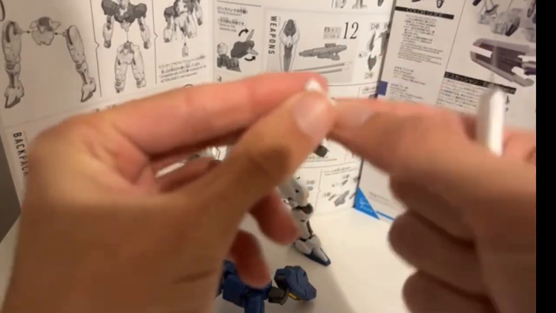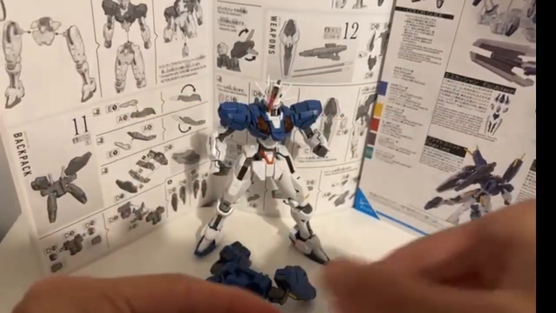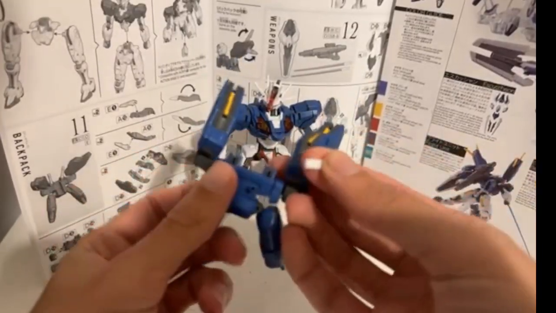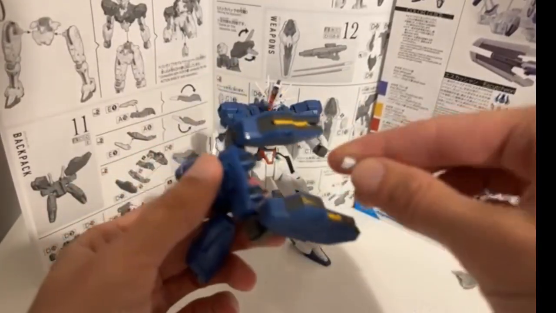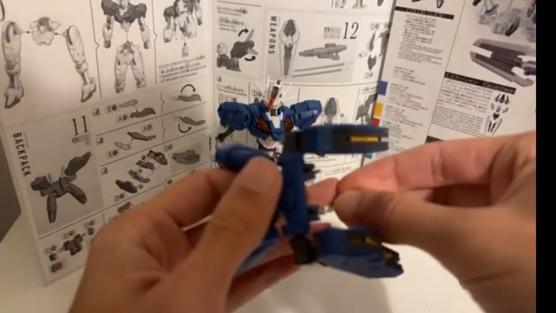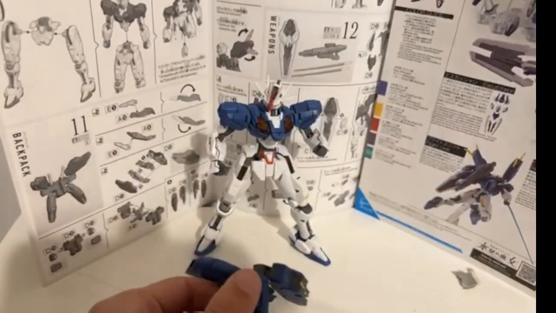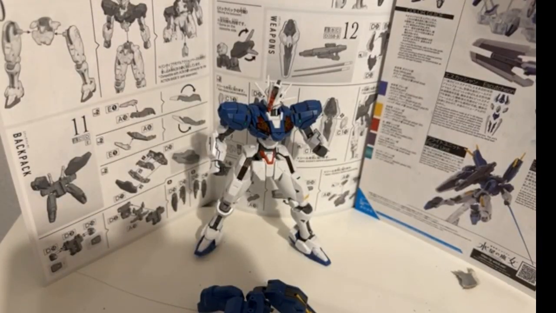Okay, this looks pretty good. So let's just add these to the backpack, and then we'll move on to the shield. But they have blue, where is it, I'm trying to find the runner.